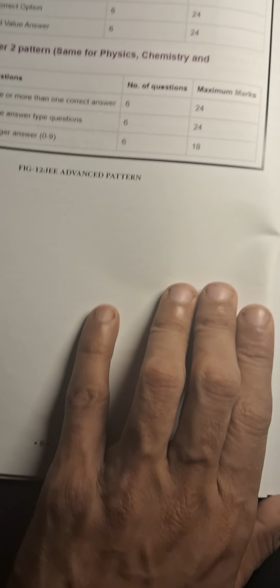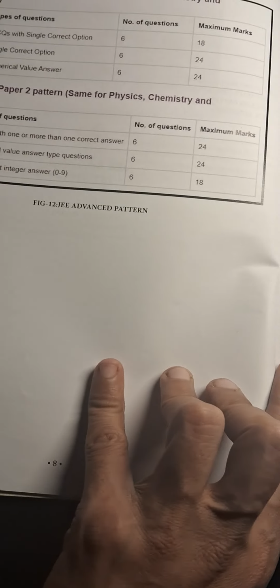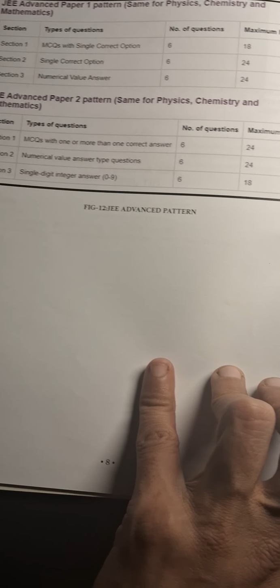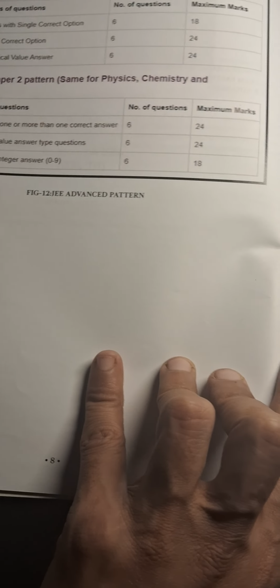So let's start with the JEE Advanced exam first. The first thing is the JEE Advanced paper 1 pattern. It was in the year 2023. There were two papers, paper 1 and paper 2. It's the pattern of that particular exam held in that particular year.